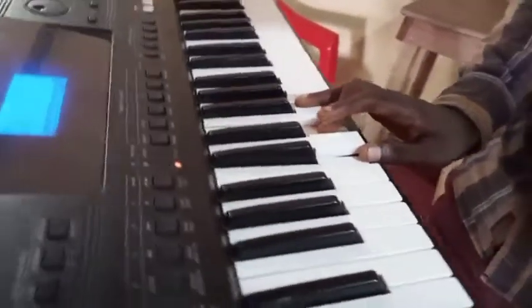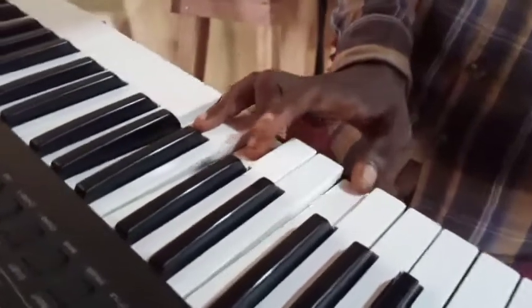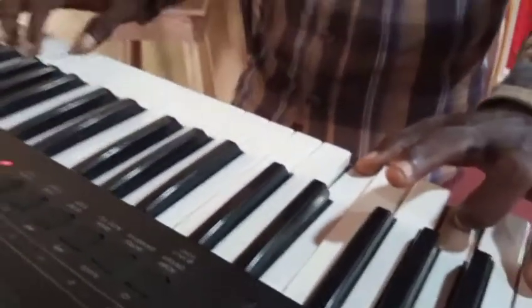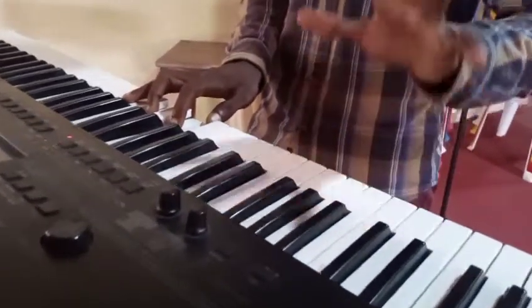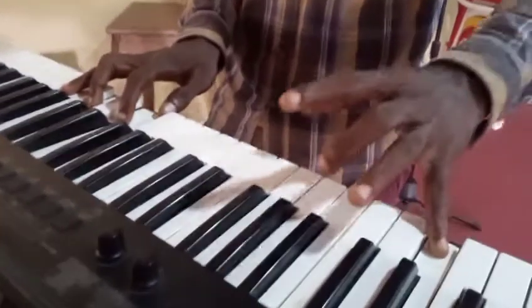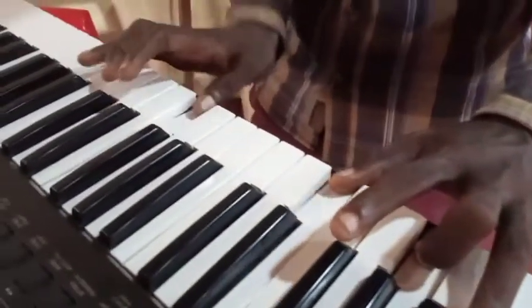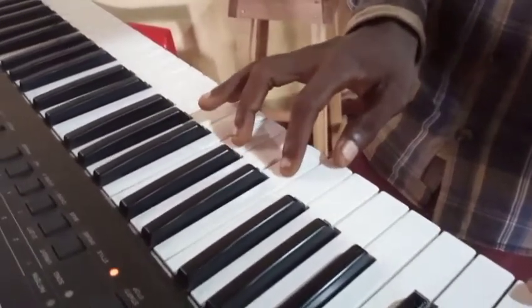But what I'm about to add is major 7. I will add D to it. This is how it sounds. So what I'm holding at the left is C, G, and C. At the right hand, I'm holding E, C, E, and G. So this is it.